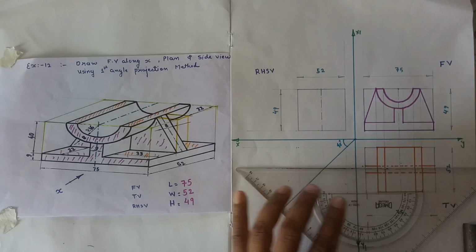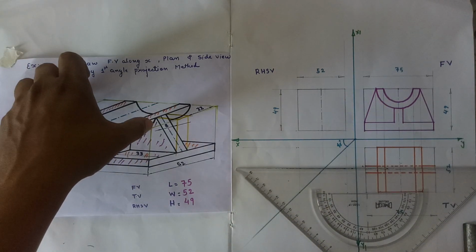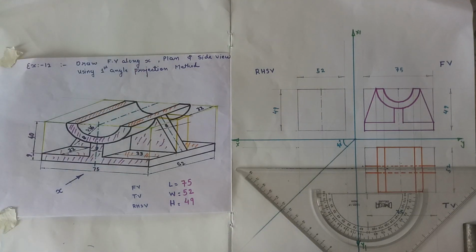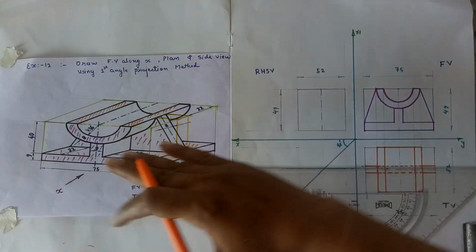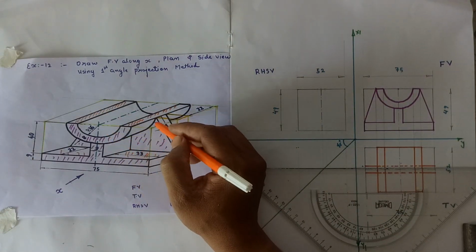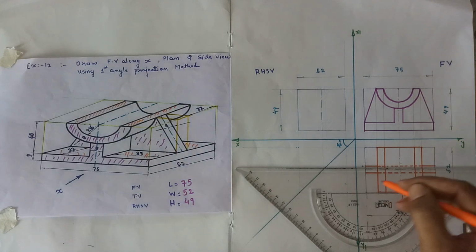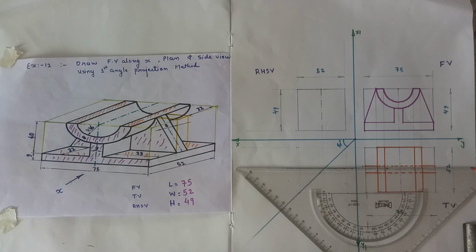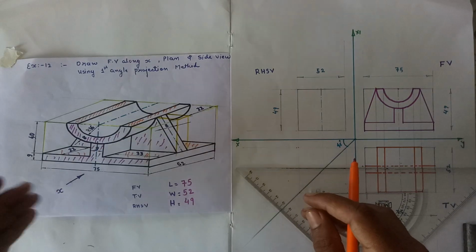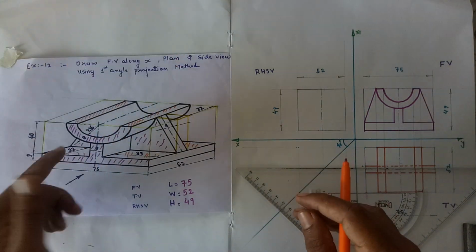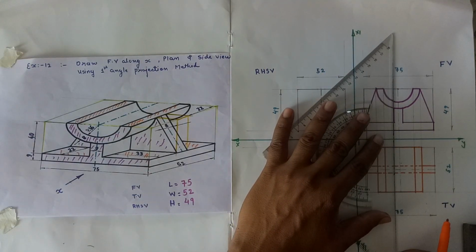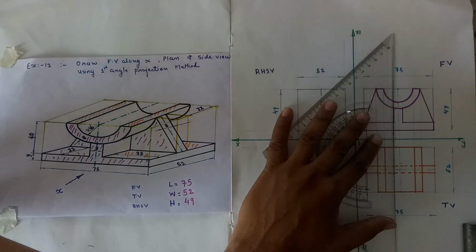To understand this part, assume that the part of the circle is not here. So we can imagine that this edge is up to the back side of the circle also, so it is going to be hidden in the top view. Same for this rib part. It is from this side to the back side, so it is also going to be hidden in the top view.